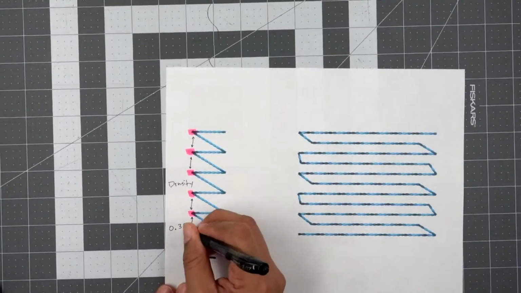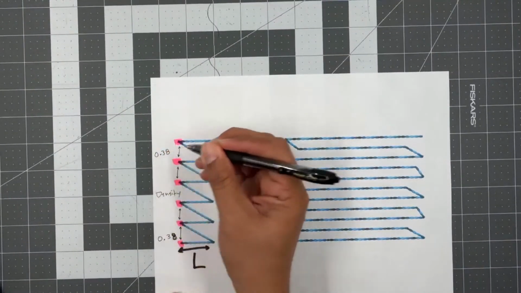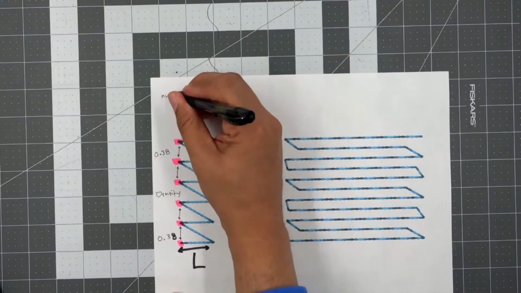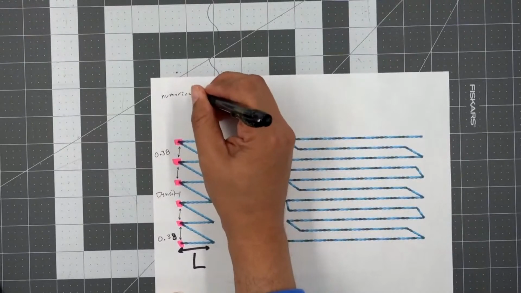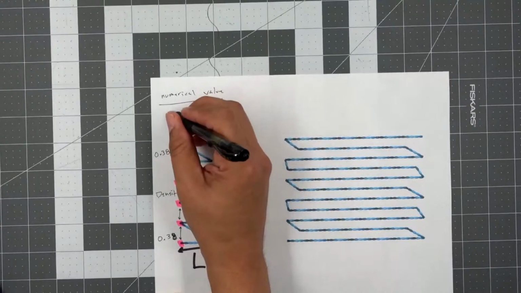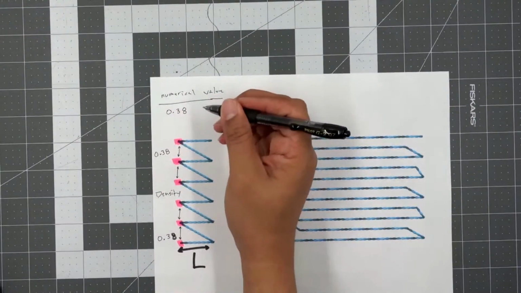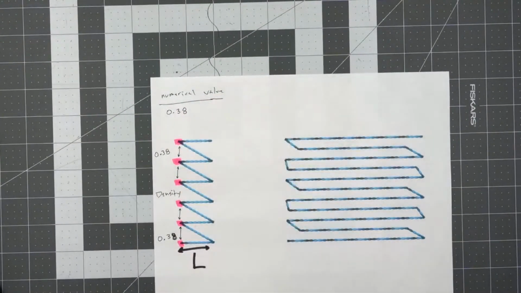0.38. This is your numerical value. Usually, when I explain density, if I were to tell somebody to fix their density, I'm going to tell them, hey, fix your numerical value to either X amount or lower your numerical value. Because if you just say lower your density, you might lead somebody the wrong way.